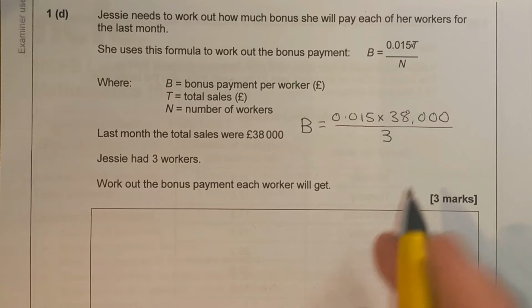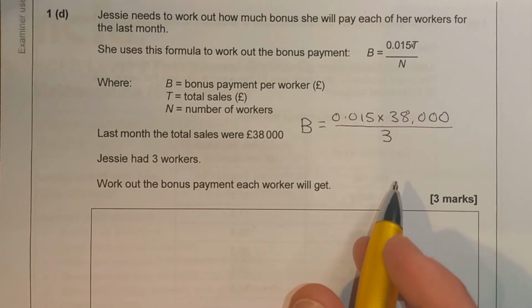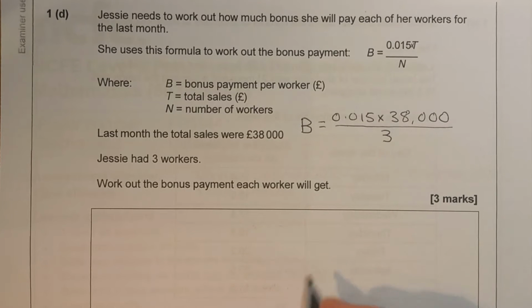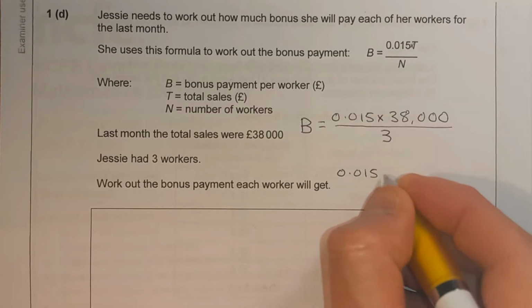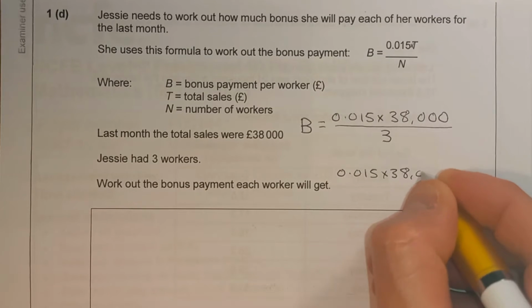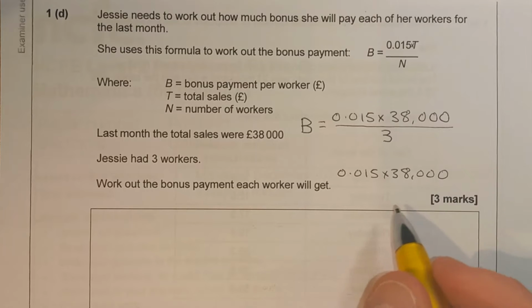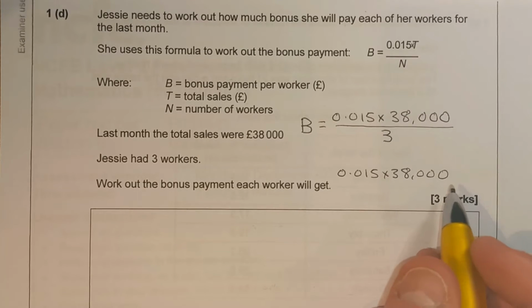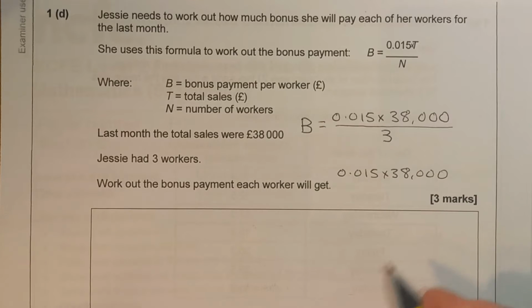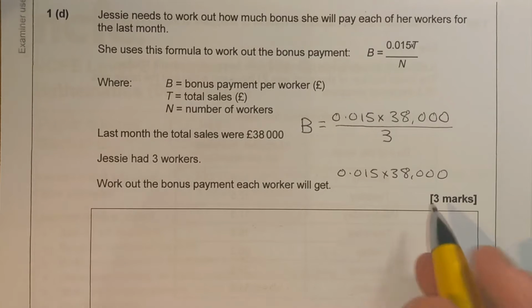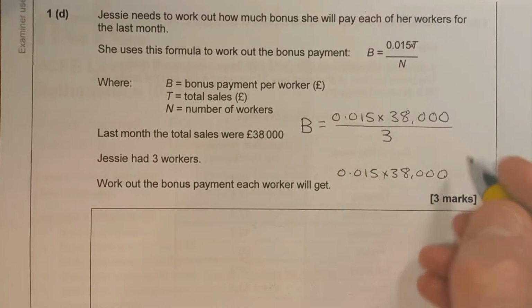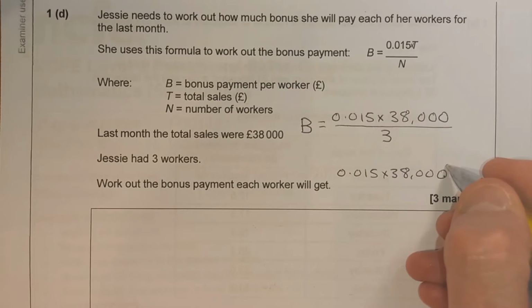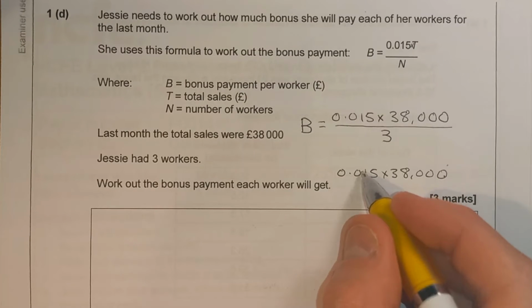Okay, so what we can do with this, well, if we think just about the top for now, so 0.015 times 38,000. Well, when we're dividing, you're probably quite comfortable with cancelling zeros. What we can do here is if we're multiplying by a 0, or like a 10, well, what this is doing, every time we multiply by 0, we're moving one of these decimal points across.